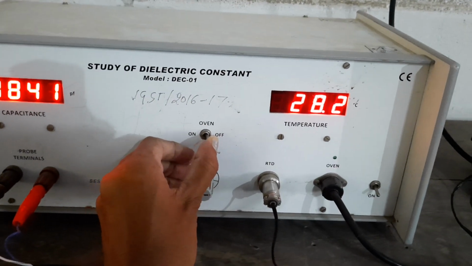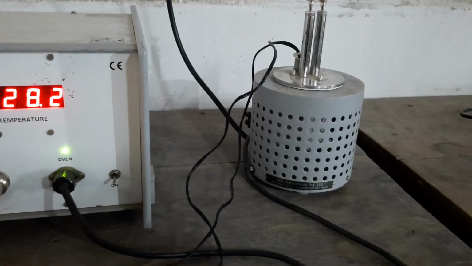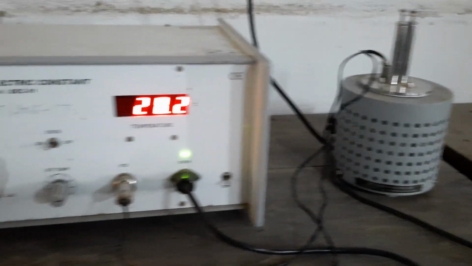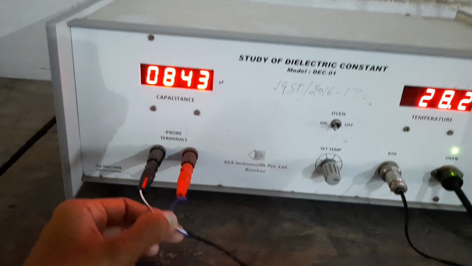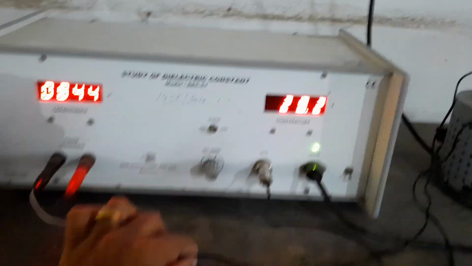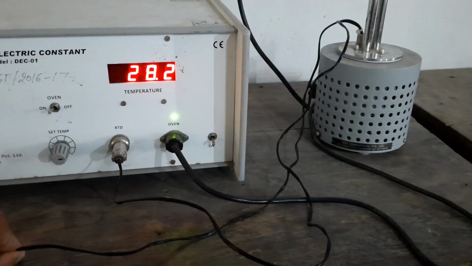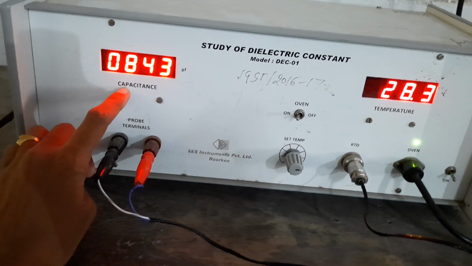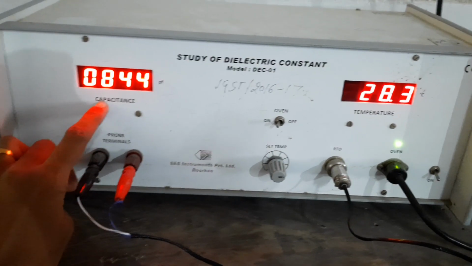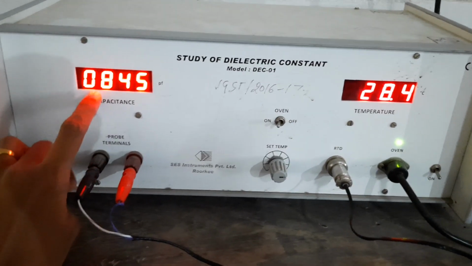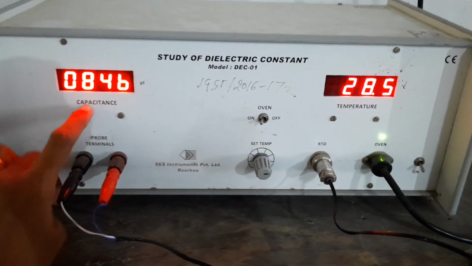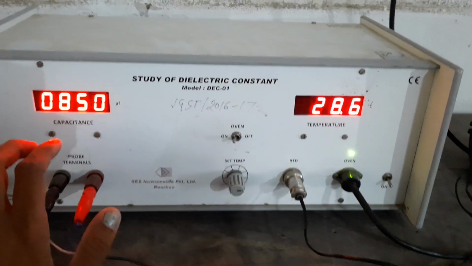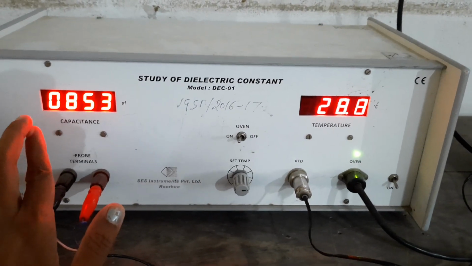So we have switched on. So we have kept the ferroelectric material, that is barium titanate sample, between the two capacitors. So this is the connection that we made to the oven. This will show the capacitance value of a dielectric material that we kept between two capacitors. So we have to note down the capacitance value with respect to temperature. Okay, every 5 minutes we can note down the reading.